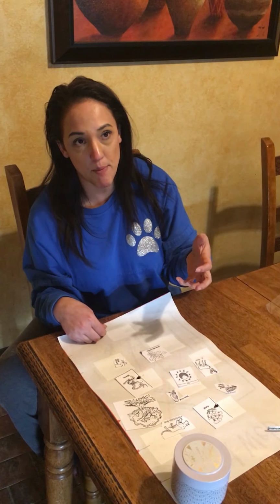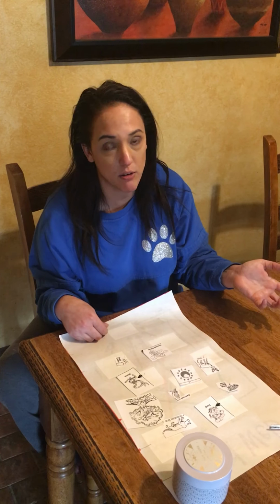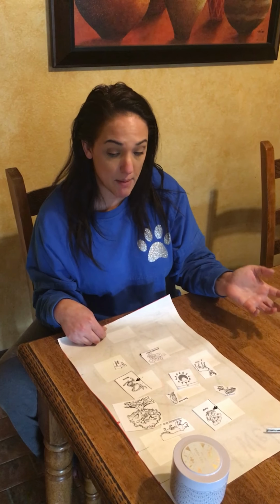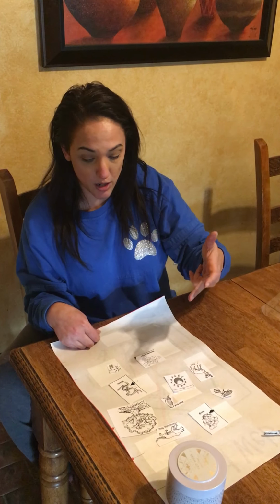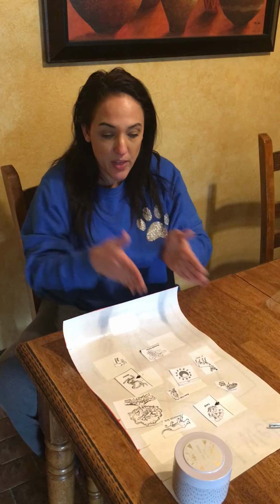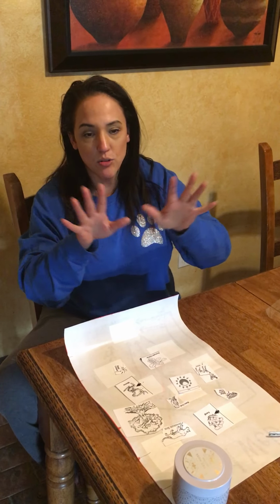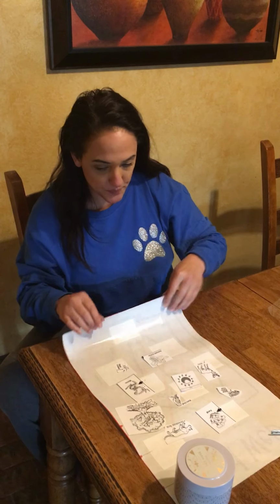You have a frog that might eat flies, but it might also eat grasshoppers. You have a snake that might eat mice, toads, grasshoppers, whatever it can find. So in real life, that food chain gets a little sticky. It kind of goes off in all these different directions, and it creates kind of a web.